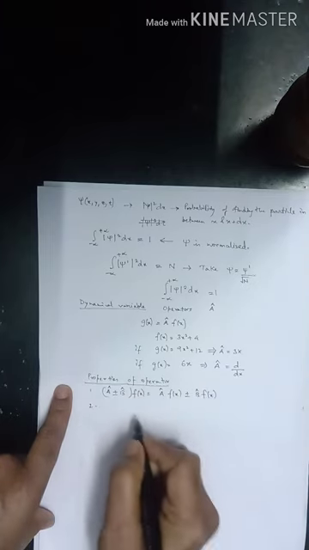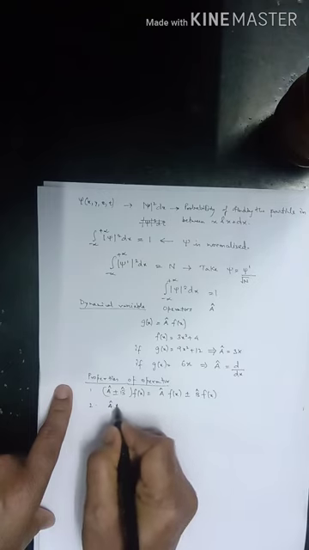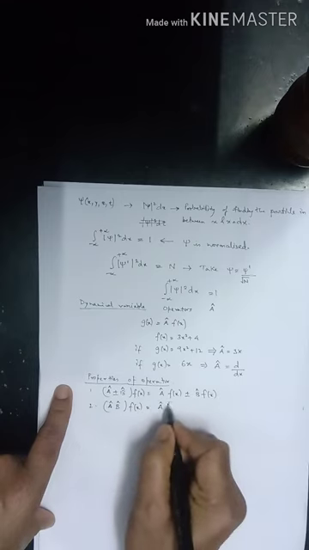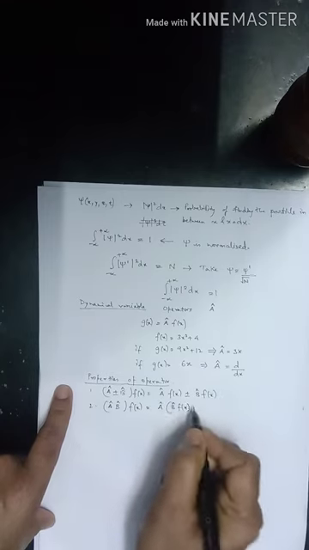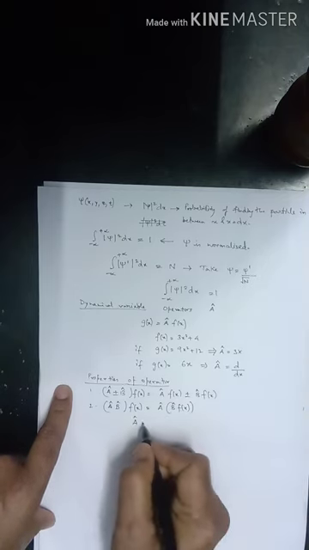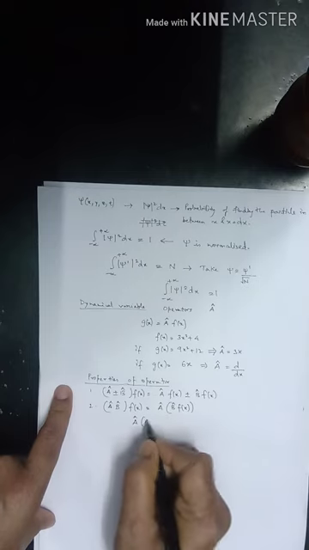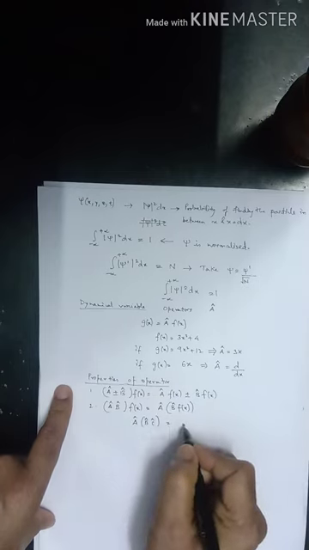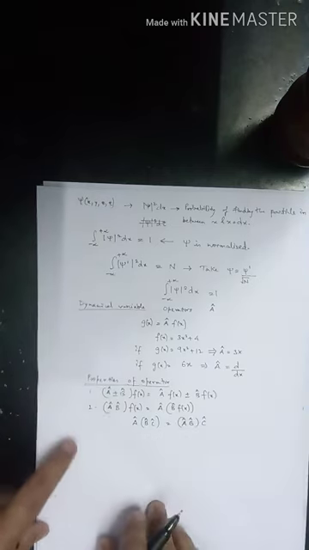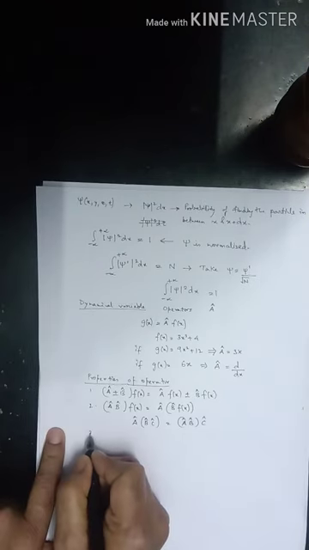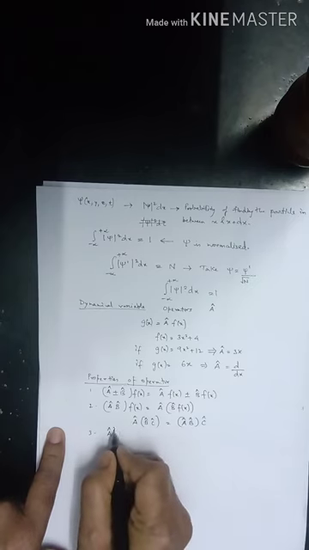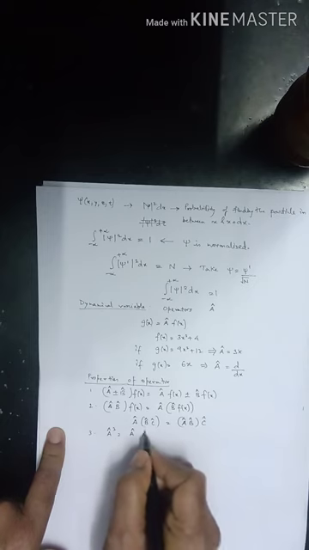They can be written as a product of two operators: A cap B cap operating on f(x) can be written as A operating on B cap f(x). This product follows the associative law, so A into B into C can be written as AB and then C. A square of an operator can be written as A into A.